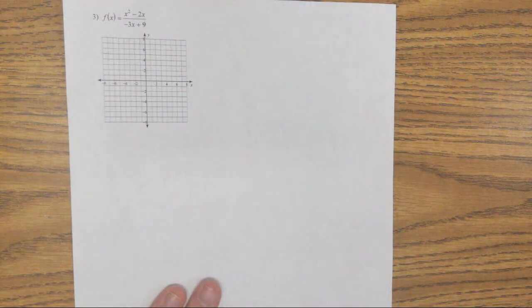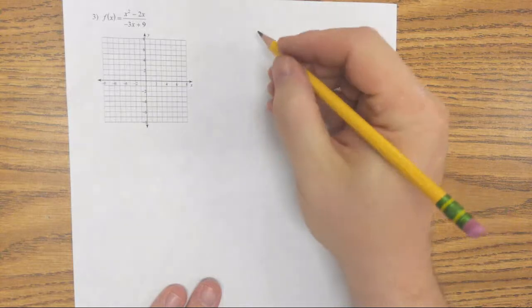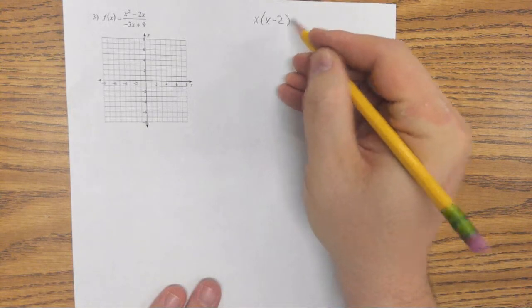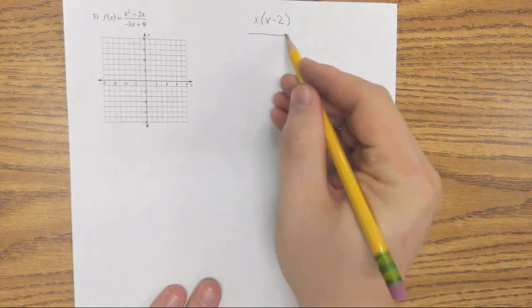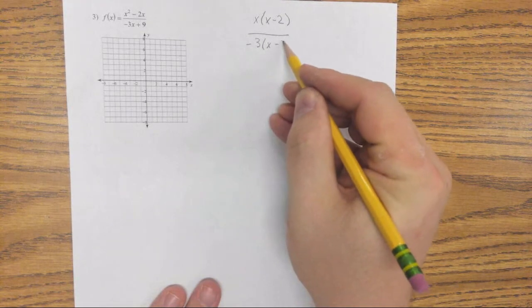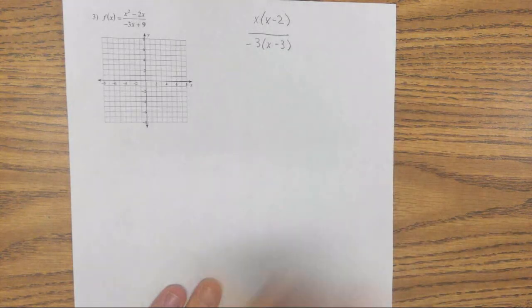Let's factor this. Factor an x out. X minus 2. On the bottom, take a -3 out. We get x minus 3 on the bottom. Don't have anything top and bottom to be able to cancel.